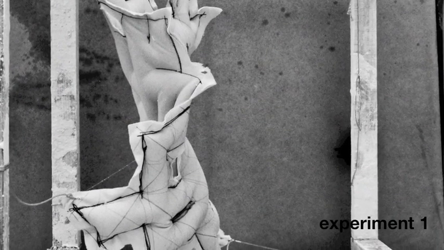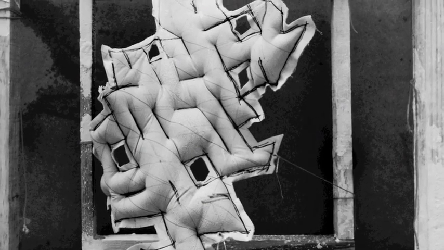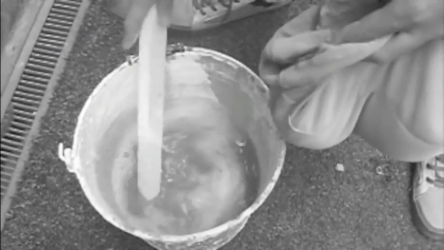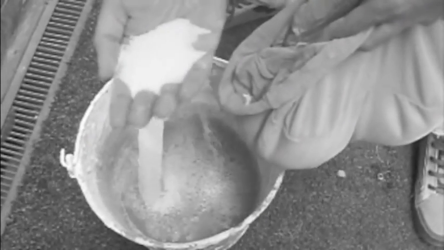Experimentation. We made a couple of experiments to take the system one step ahead of what's been done before. Experiment 1. Aggregates. As we were looking for a more flexible mixture, we had to think of different aggregates. However, we also had to think of something that wouldn't make the mixture more brittle.